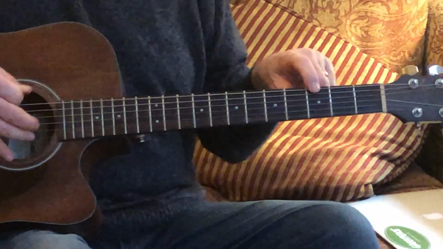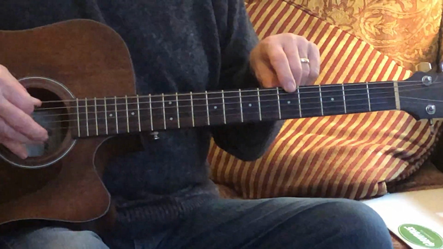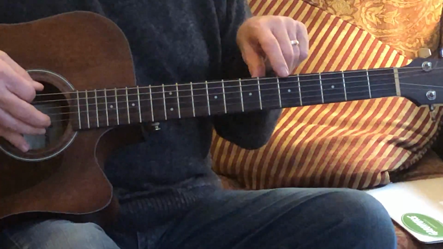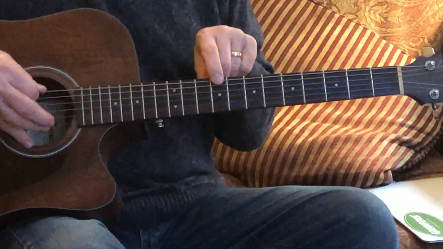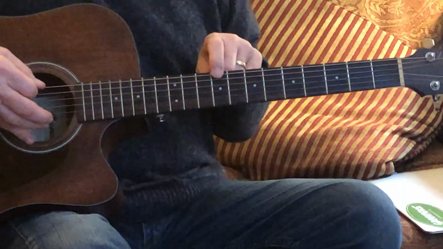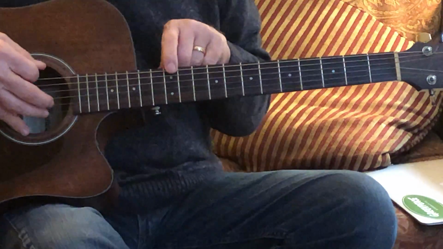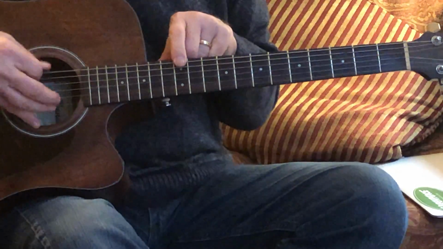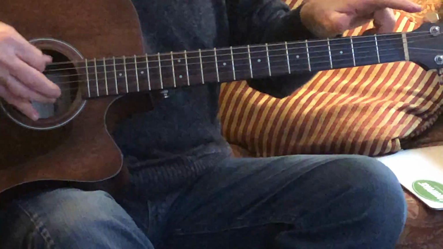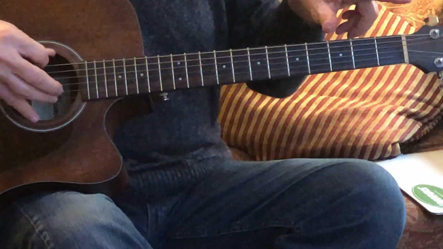That's a G. Fret 5 is an A. Fret 7 has a dot. That's a B. Fret 9 has a dot. That's a C sharp. That's the only one that's a little off. And fret 12, that's the repeat. That's back to E, whatever the open note is here.